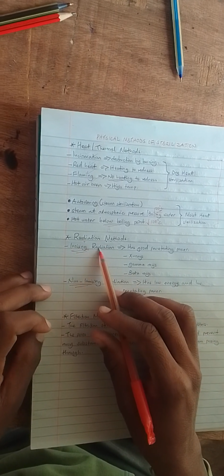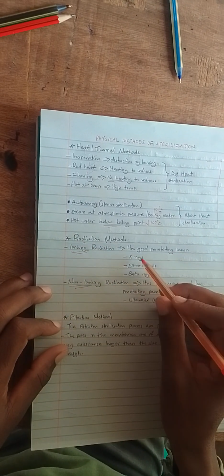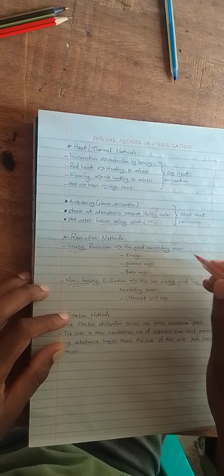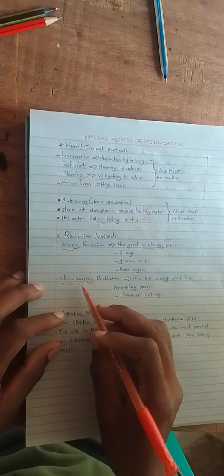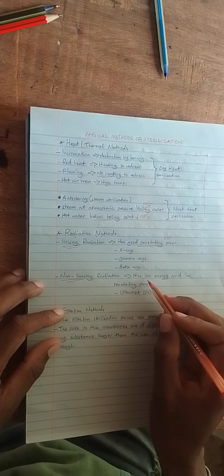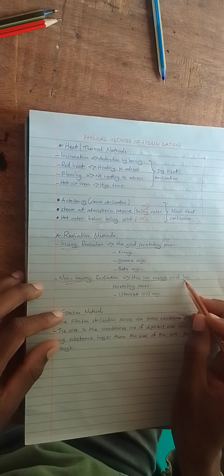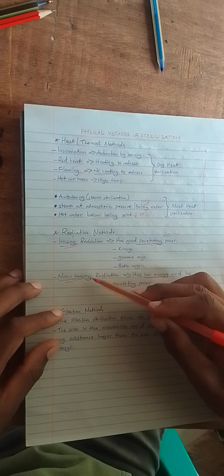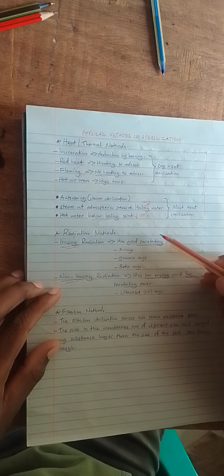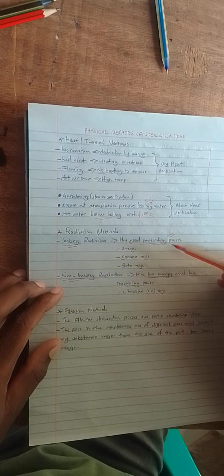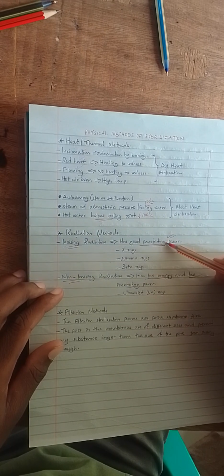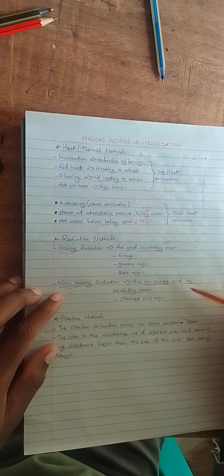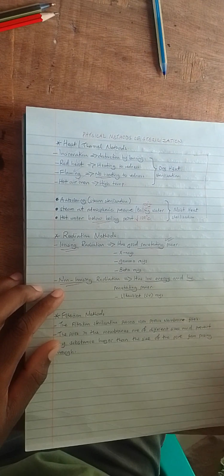Ionizing radiation has a good penetrating power, while non-ionizing radiation has low energy and a low penetrating power. So the difference between ionizing and non-ionizing is in the penetration power.